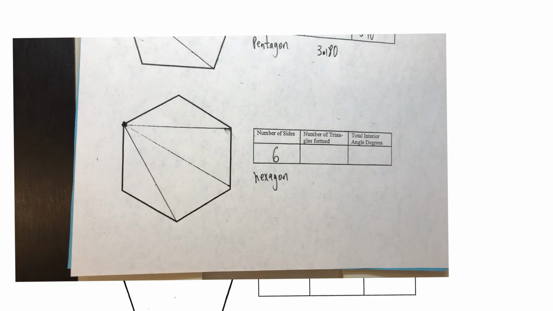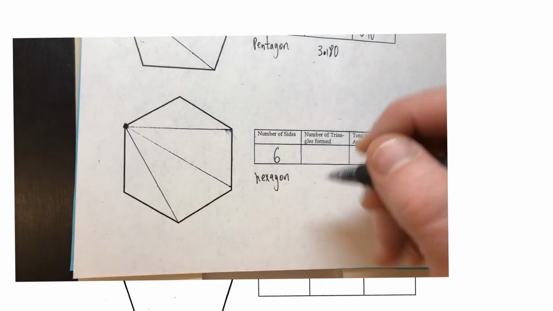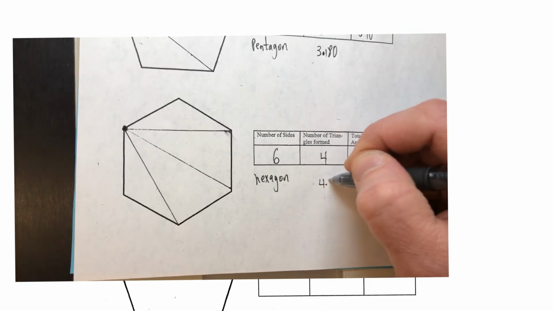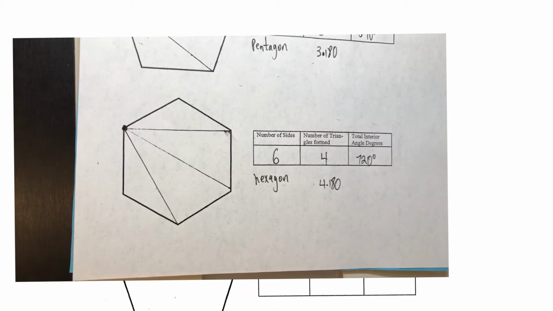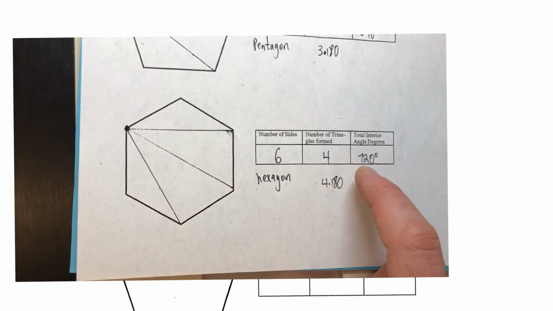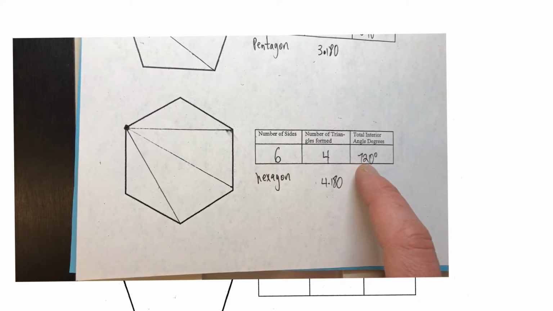Okay, when we did that, how many triangles did we make inside of this hexagon? Four. There's 1, 2, 3, 4 triangles. Each triangle has a total of 180 degrees. So 4 times 180 is 720. Okay, so again, in any hexagon, the 6 angles will always add up to 720, just like in a triangle, the 3 angles add up to 180.